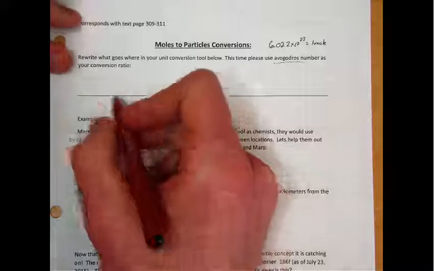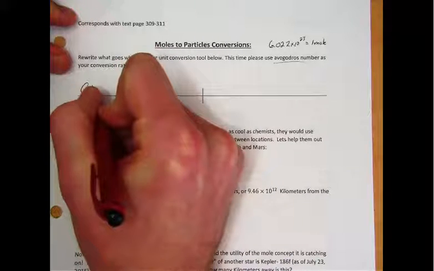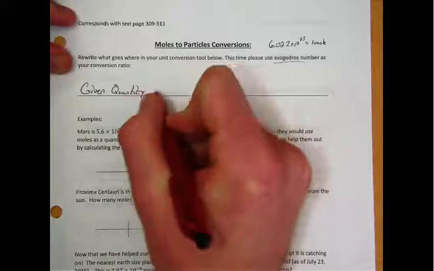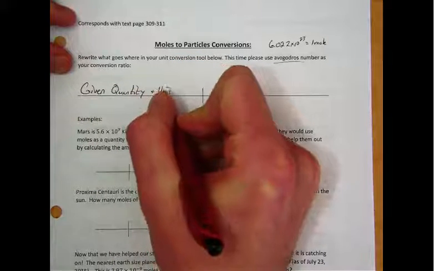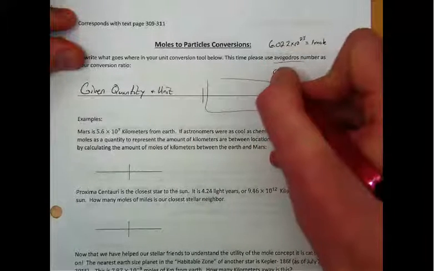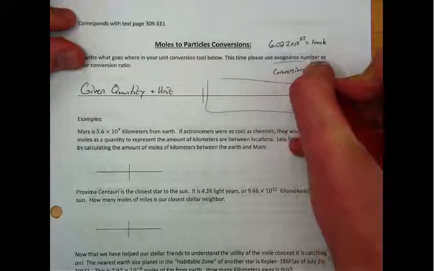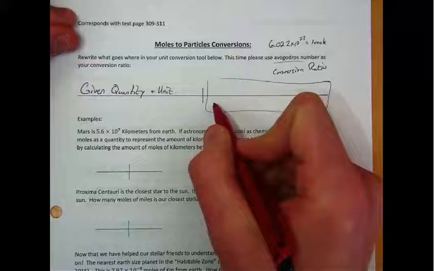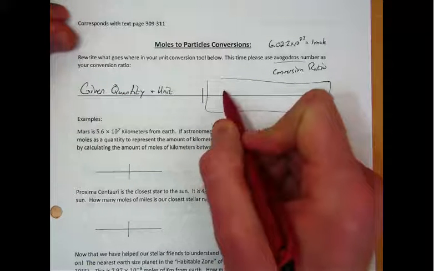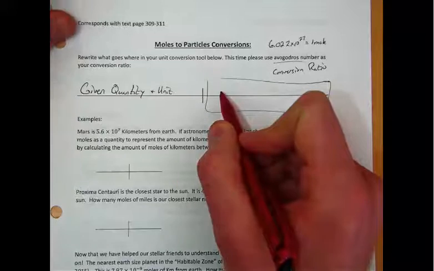Again, remember, in the top left-hand corner, we write our given quantity, and make sure that you write the unit. If you don't write the unit, then we'll get confused when we go to the right. This right here is our conversion ratio. In this case, our ratio will be 6.022 per 1 mole. So that could either be 1 mole down here or 1 mole up here. That could either be 6.022 times 10 to the 23rd down here or 6.022 times 10 to the 23rd up there. Just make sure that the units match.